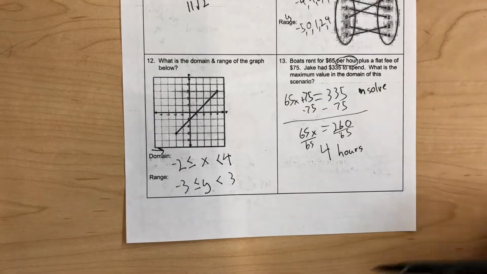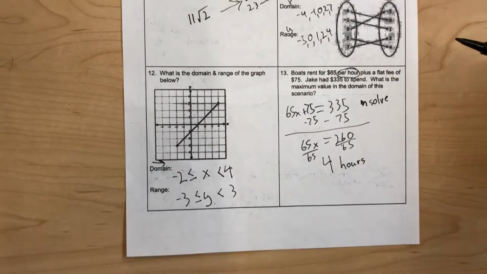renting this boat. If you have questions on any of these, make sure to stop by, get your answer in the morning.